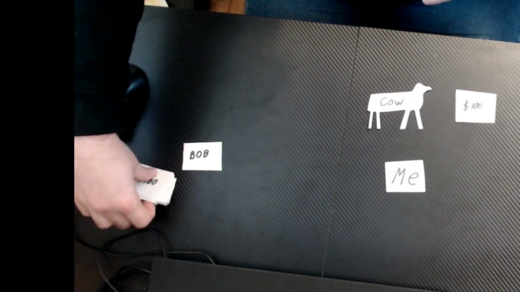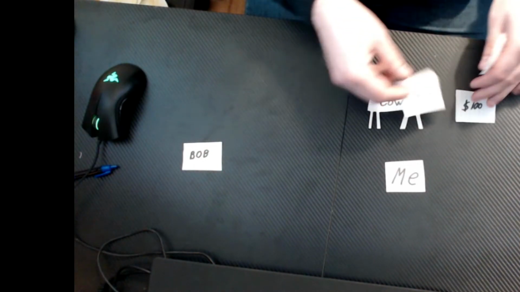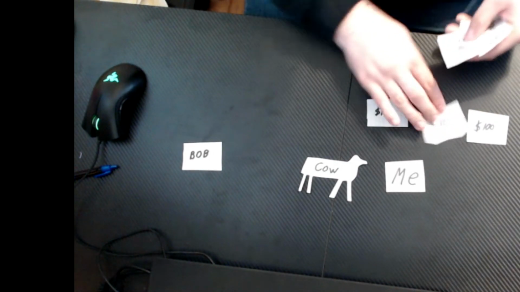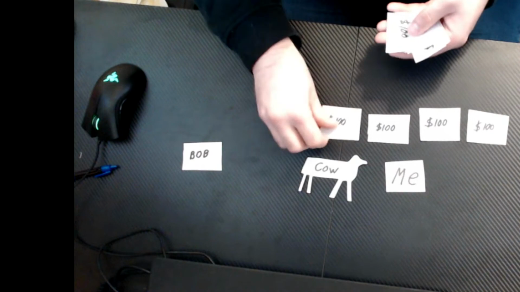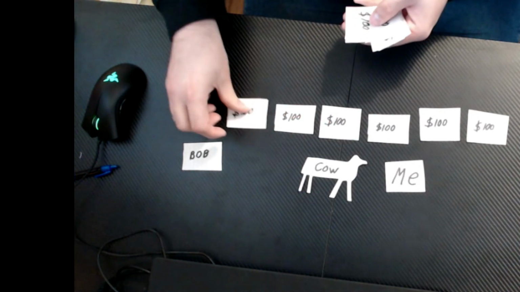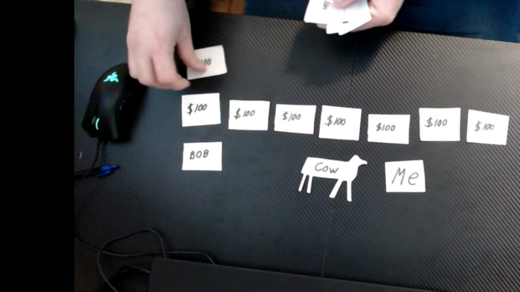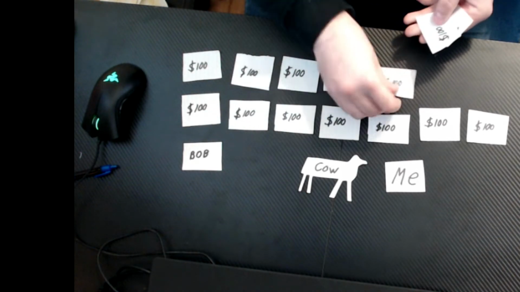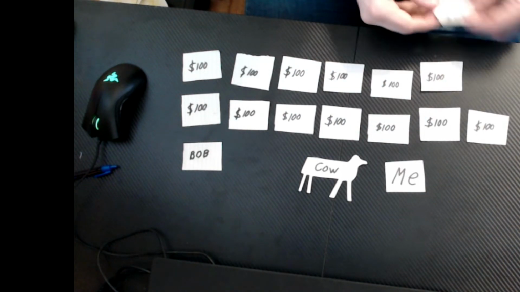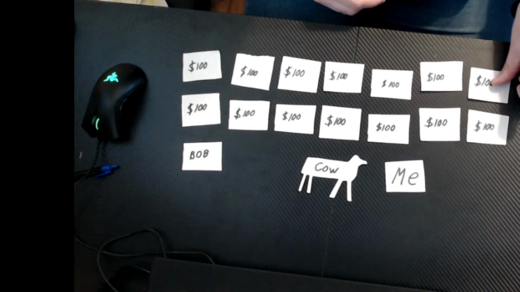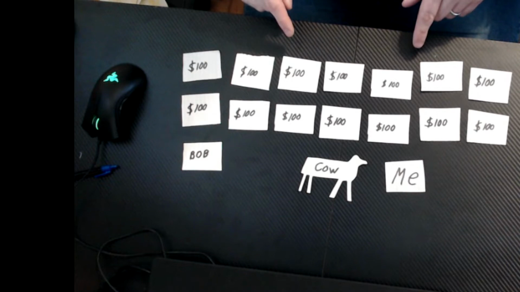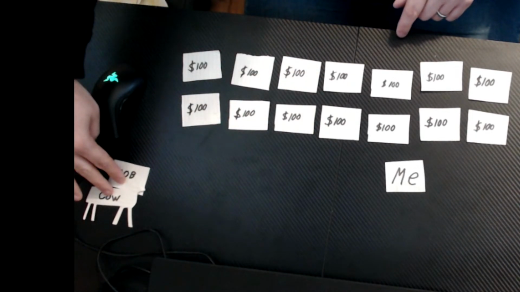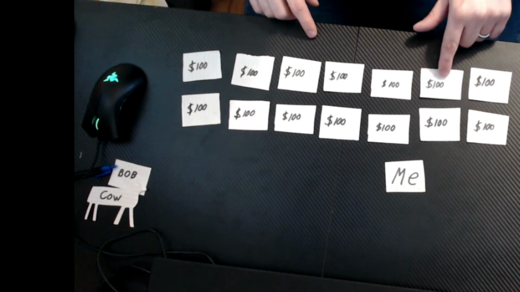So, Bob gives me 1, 2, 3, 4, 5, 6, 7, 8, 9, 10, 11, 12, 13. He gives me $1,300 for the cow. The cow is Bob's. Bob and the cow now leave the problem. There's no more buying or selling of the cow.